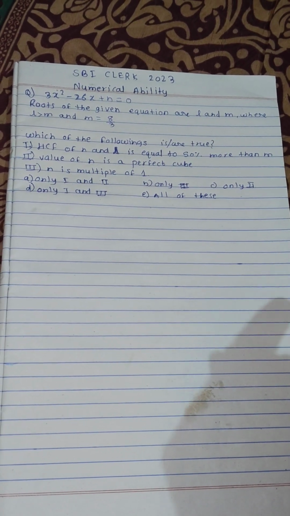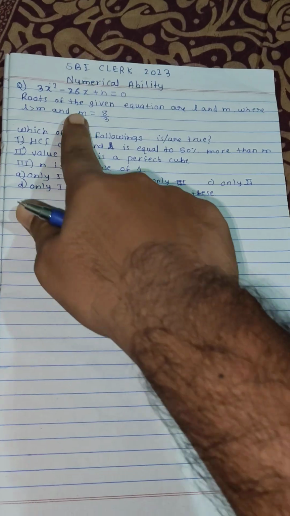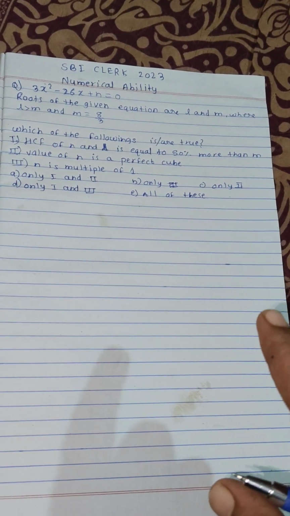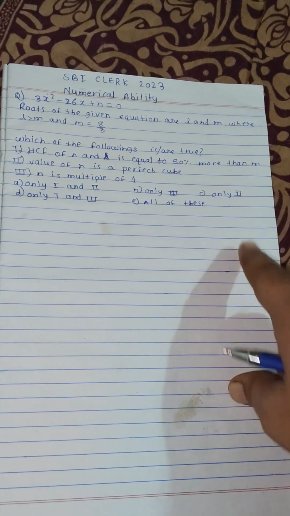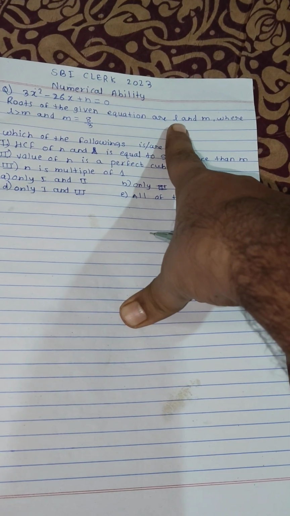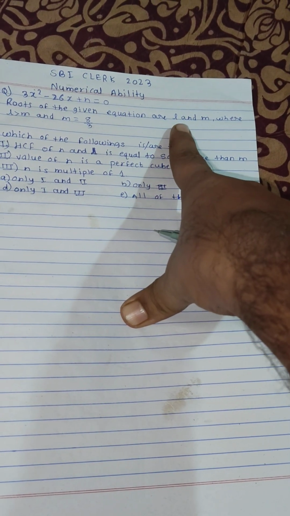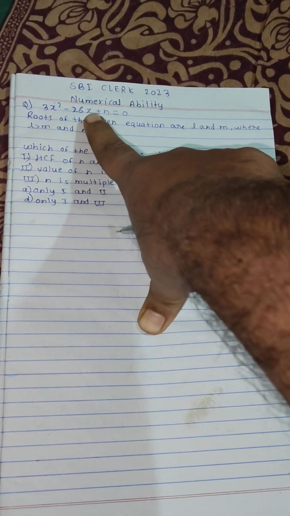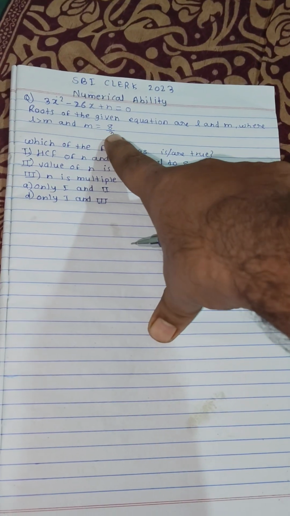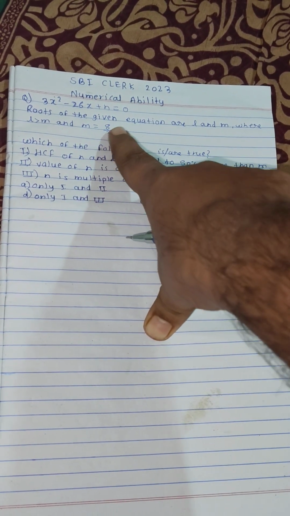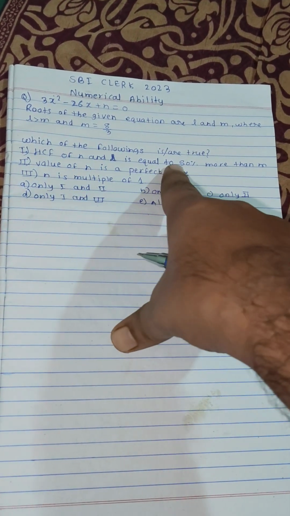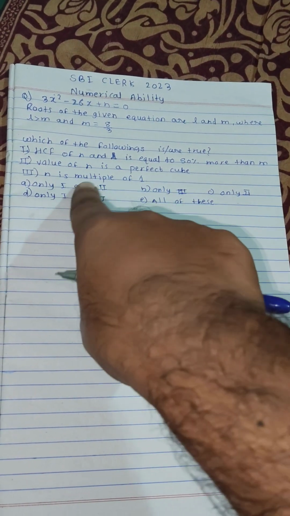Guys, today we are going to solve the question which was asked in SBI Clerk 2023. In this question, they have given one quadratic equation, 3x square minus 26x plus n equal to 0. L and M are the roots of this quadratic equation, where L is greater than M, and the value of M is given as 8 by 3. We have to validate these conditions and, based upon that, choose the option.